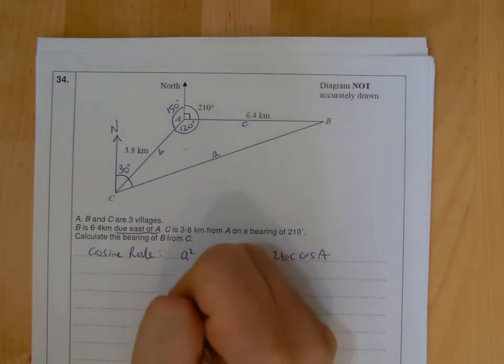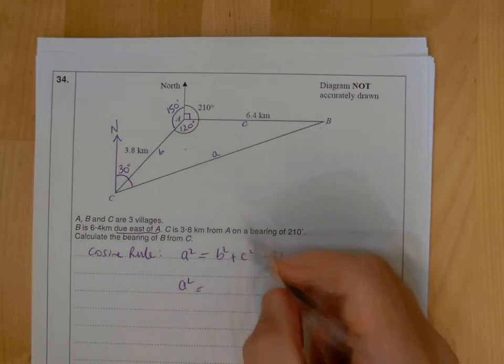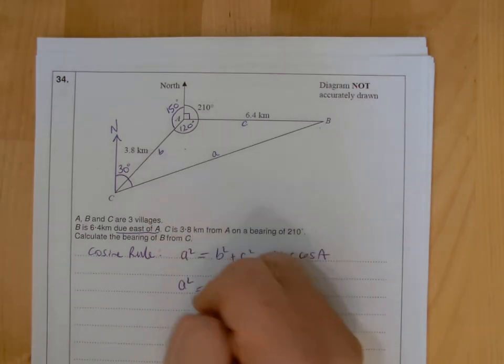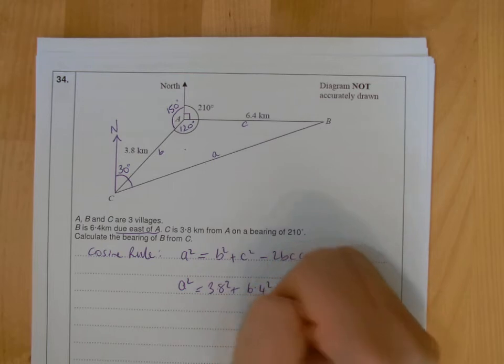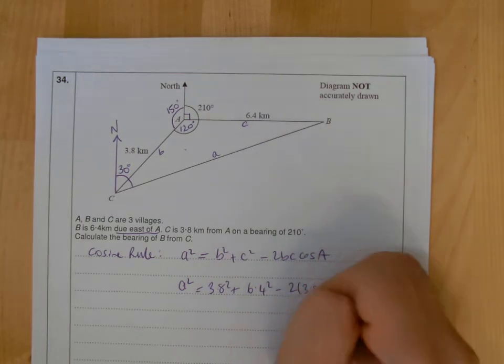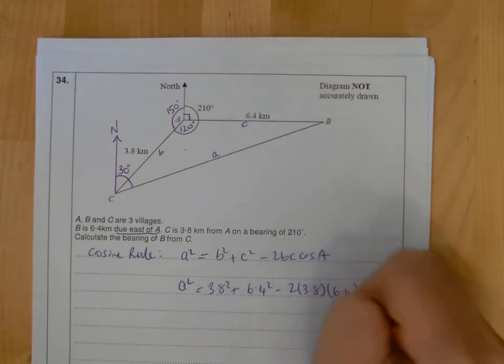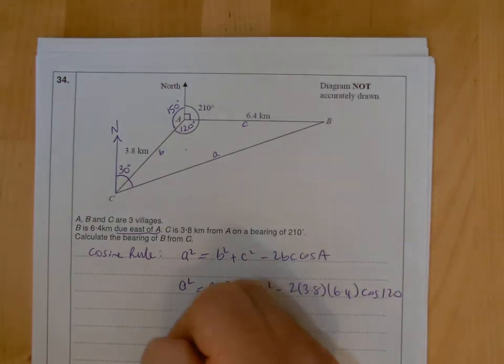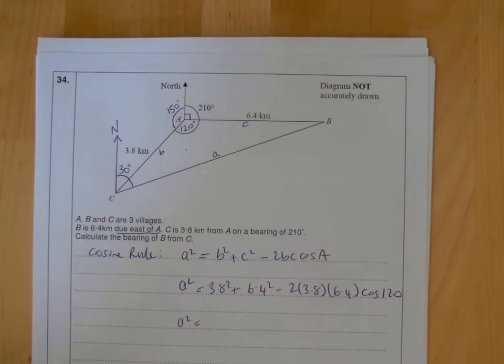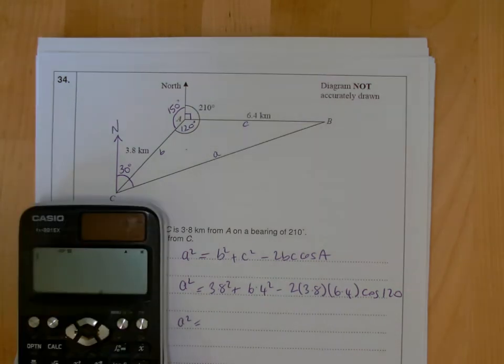So let's put it all in. a squared will be little b squared, which is 3.8 squared, plus little c squared, which is 6.4 squared, minus 2bc cos of the angle, which is 120. Let's type all that in one go on my calculator.